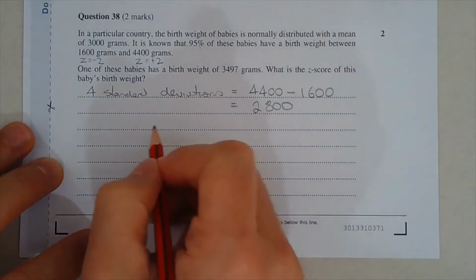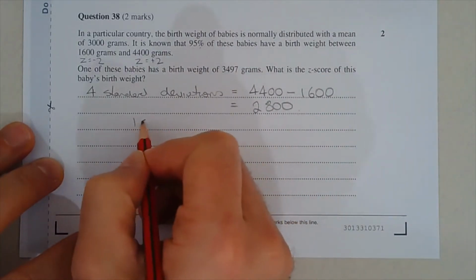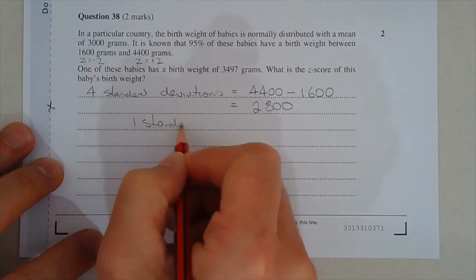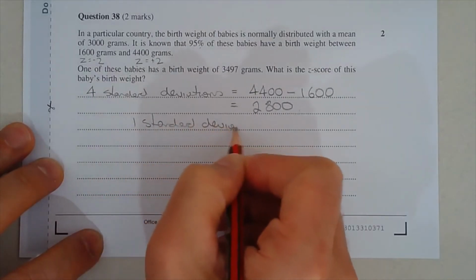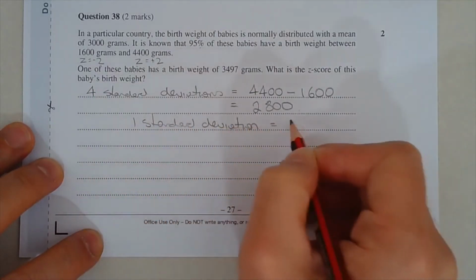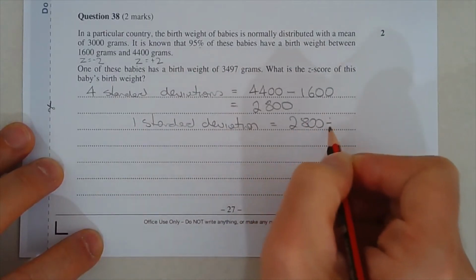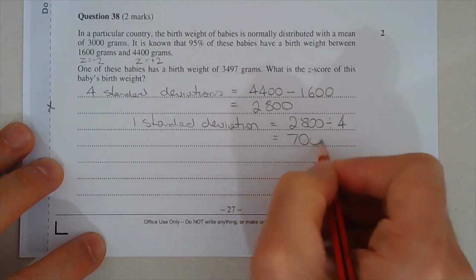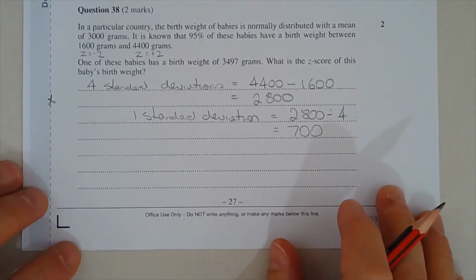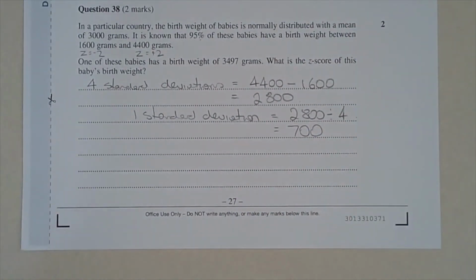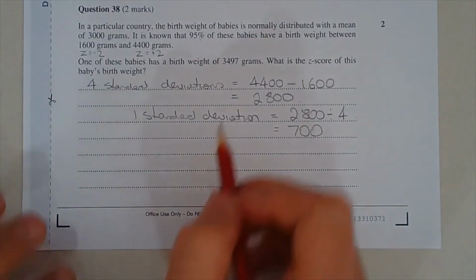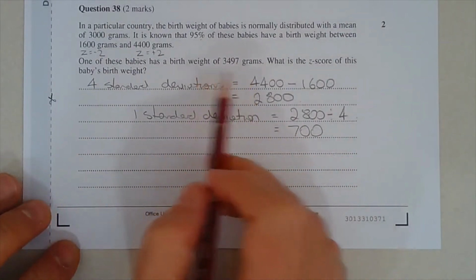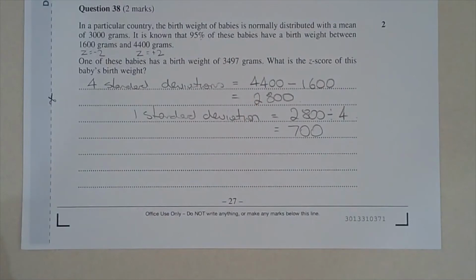Therefore, one standard deviation is equal to 2,800 divided by 4, which equals 700. Now that we've found the standard deviation, we can then proceed to find the Z-score of this particular baby.